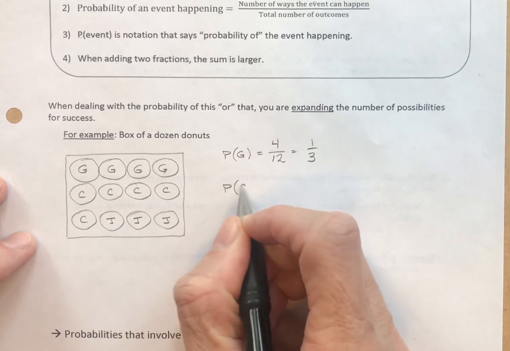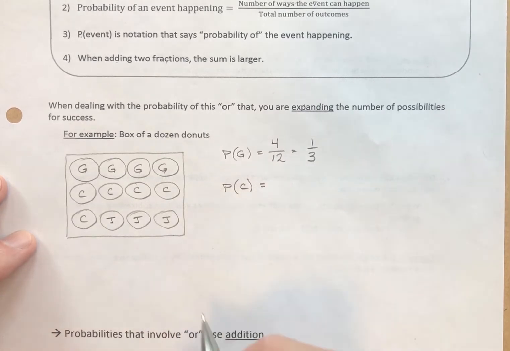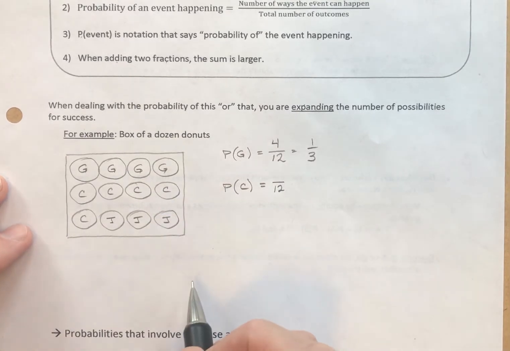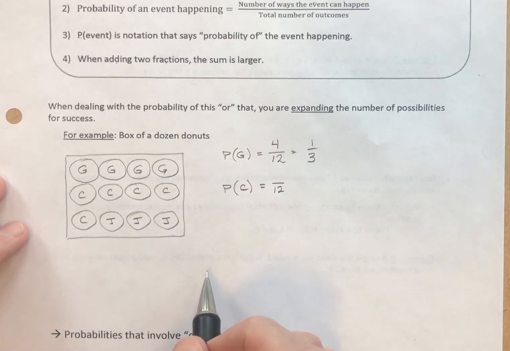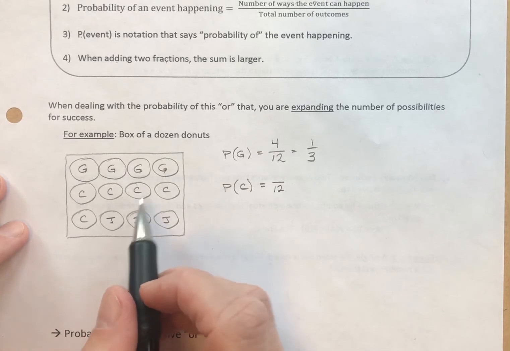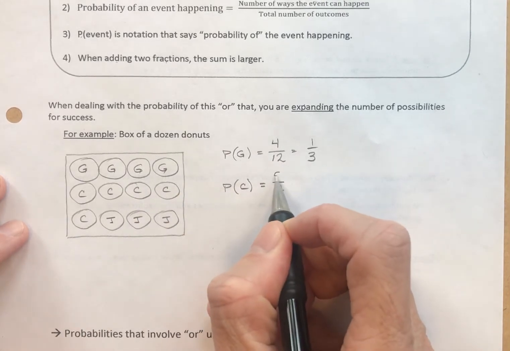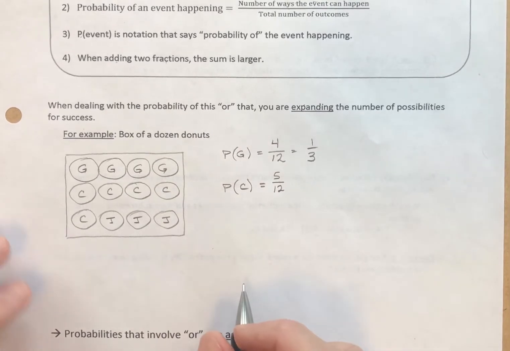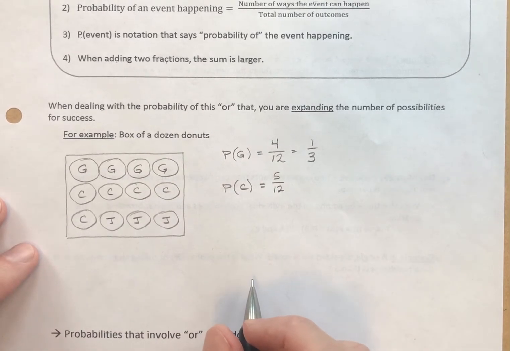Okay, let's talk about the chocolate ones. Let's talk about the probability of reaching in and pulling out a chocolate one. Well, I have 12 donuts. If I reach blindly in there and pull out a donut, the chances of getting a chocolate one, well, 5 of them are chocolate. So I have a 5/12 chance of pulling out a chocolate donut.